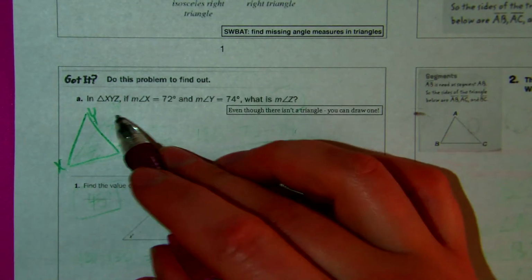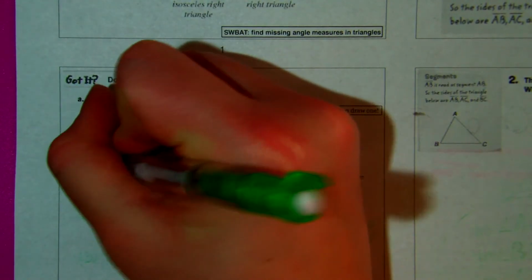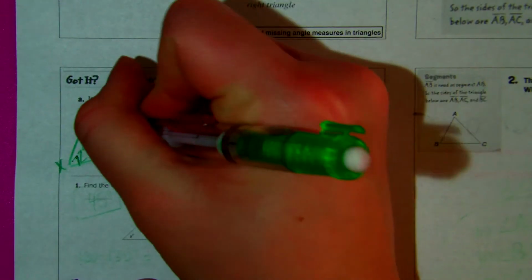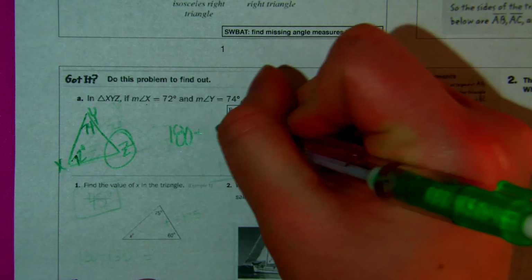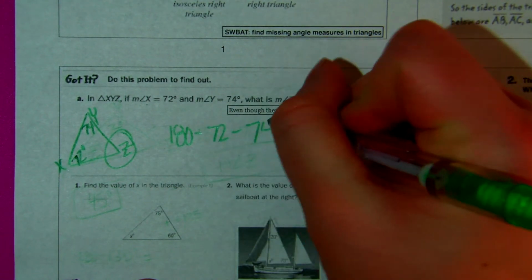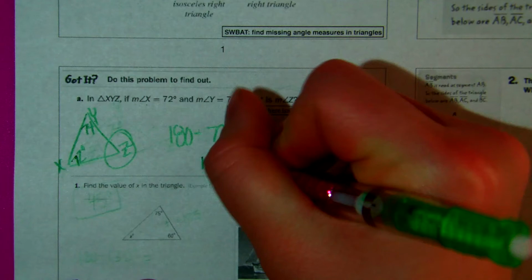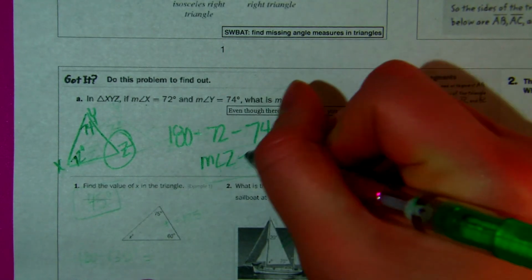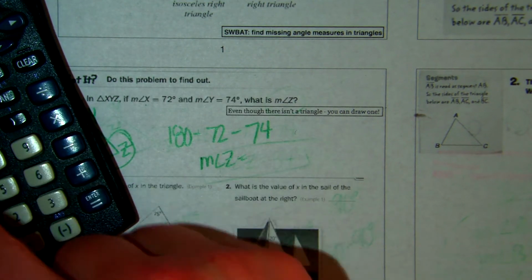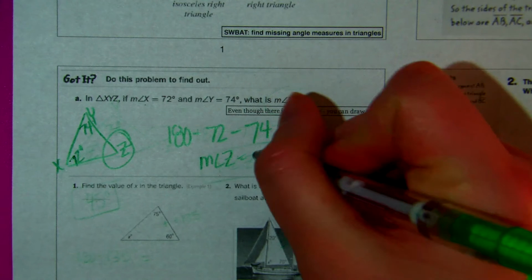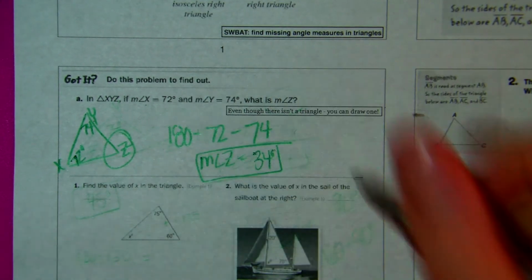The measure of angle X is 72. The measure of angle Y is 74. What is the measure of angle Z? So what we could do is say there's 180 degrees, and I'm going to subtract the two angles that it gives me, and I get that the measure of angle Z is equal to 180 minus 72 minus 74, which is 34. I could have also added those two angles up and then subtracted that sum from 180, which I'll do in the next one.